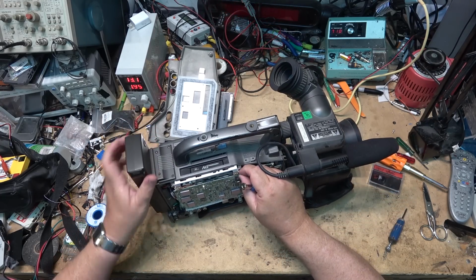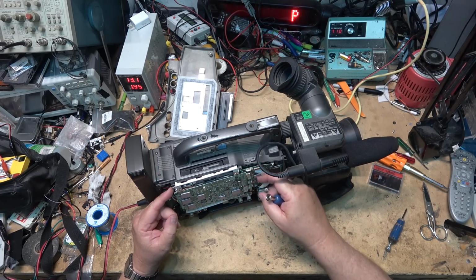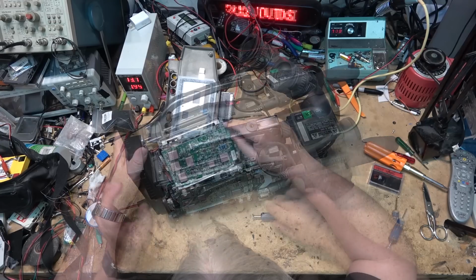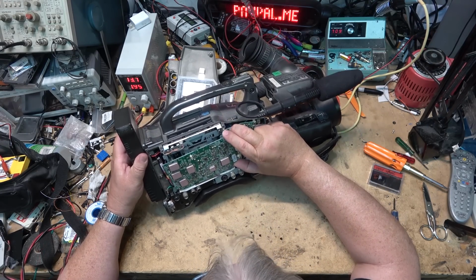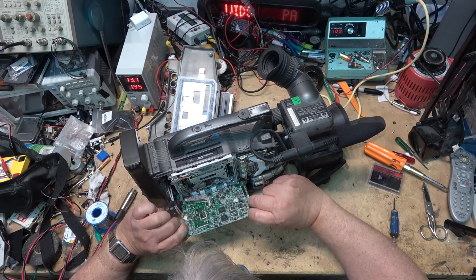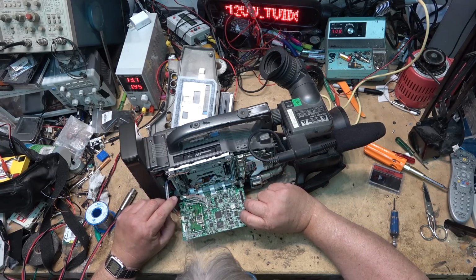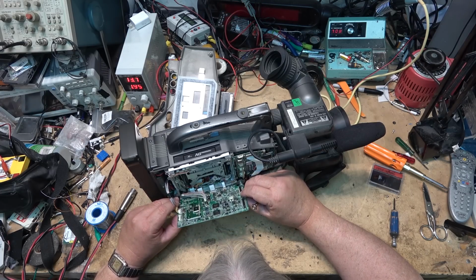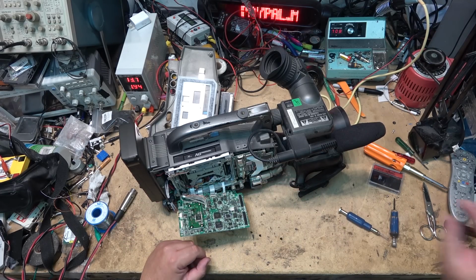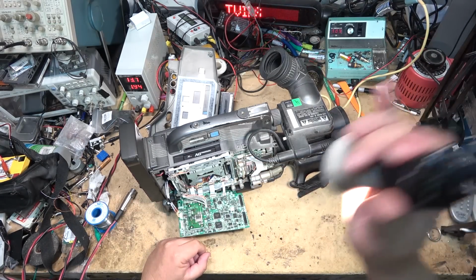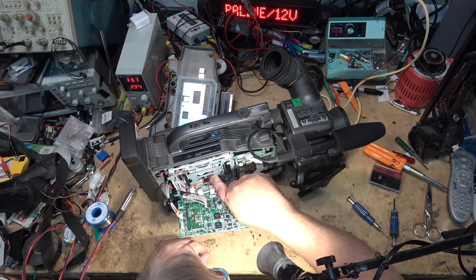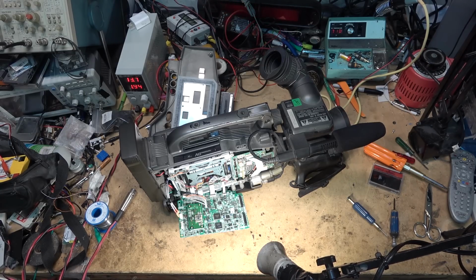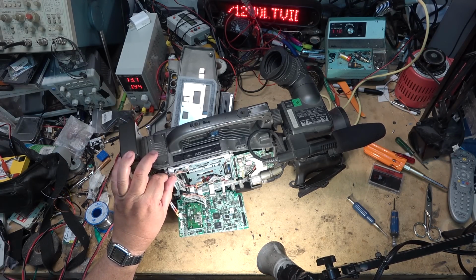Alright, now this should, I think it folds down. Maybe I'm wrong. How can you tell? I'm not 100% sure what screws to take out. I think that's it. And the whole thing just, we can see the transport in here. I'll throw some light in there and reposition the camera so you guys can see where the tape goes and how it threads, and how this is different than the consumer cameras, how they work.